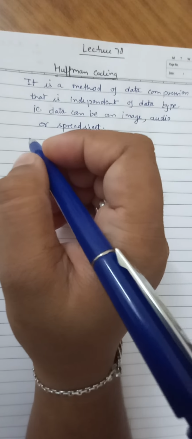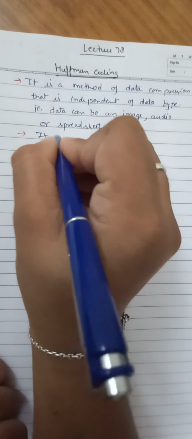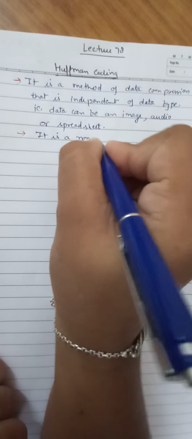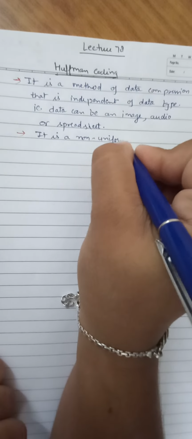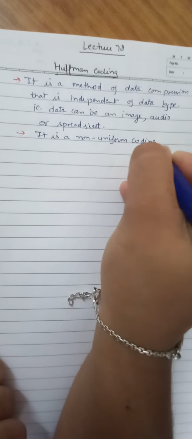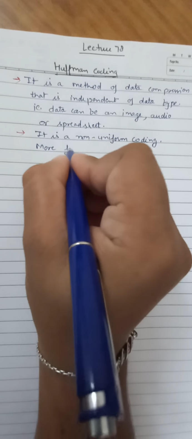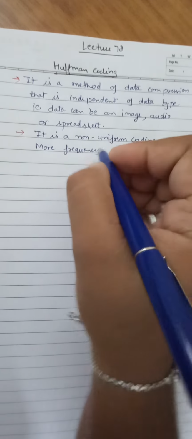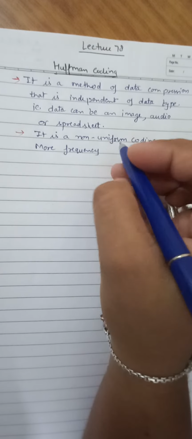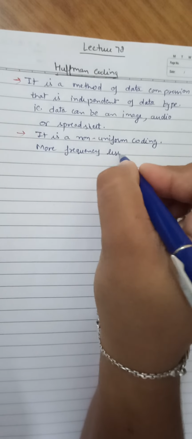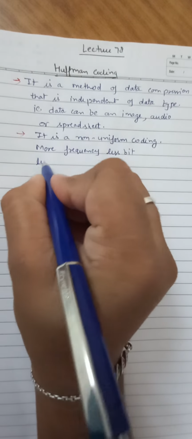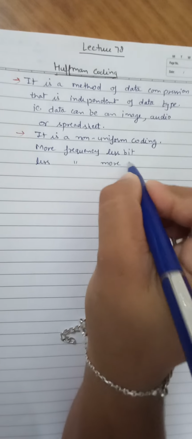And this is the definition: it is a non-uniform coding, or we can say more frequency, less bit, and less frequency, more bit.